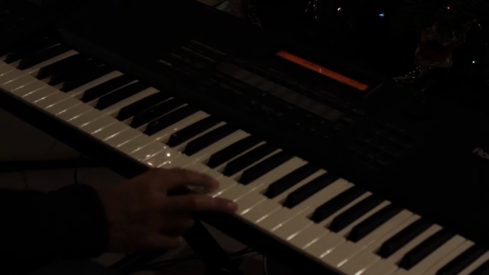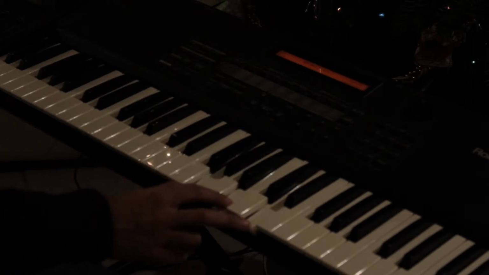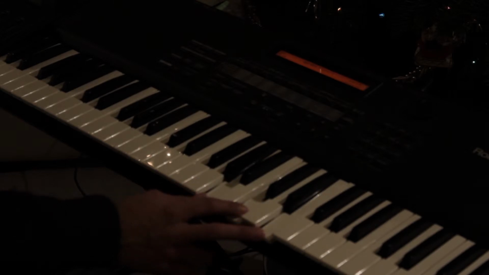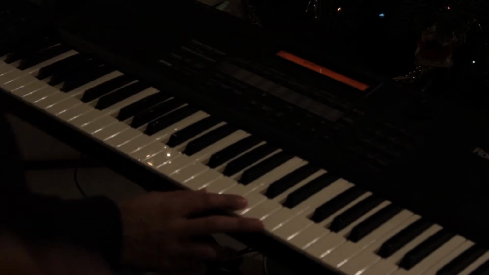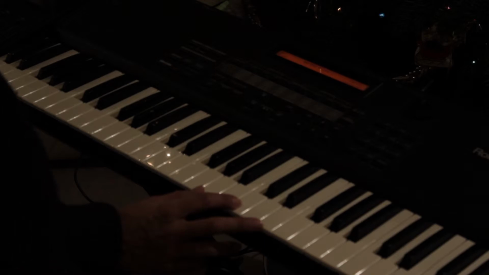That's a chord of E. That's a chord of F. That's a chord of G. And that's a chord of A. And that's all we're going to do for this lesson. All we're going to learn is those chords.